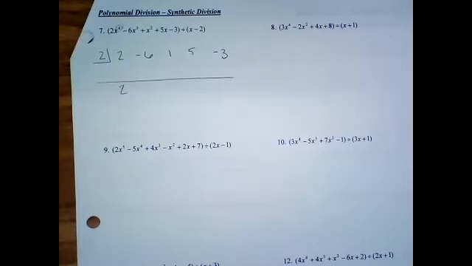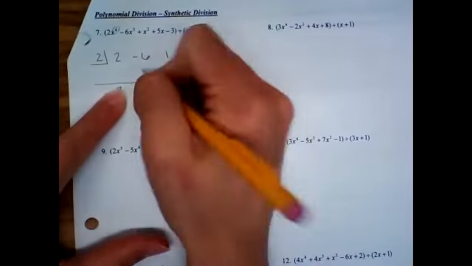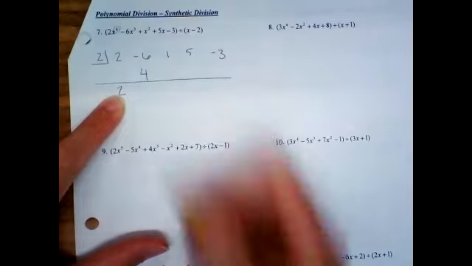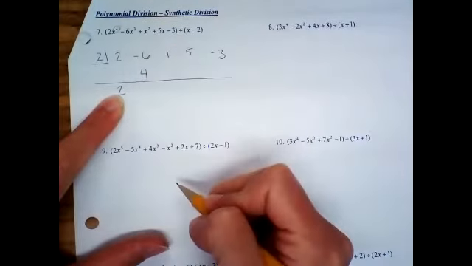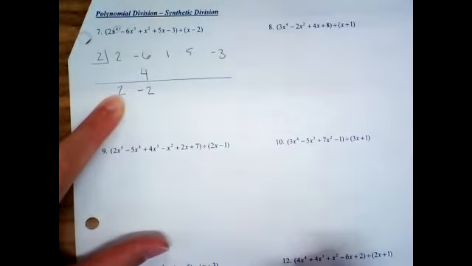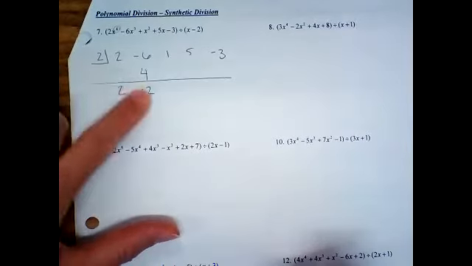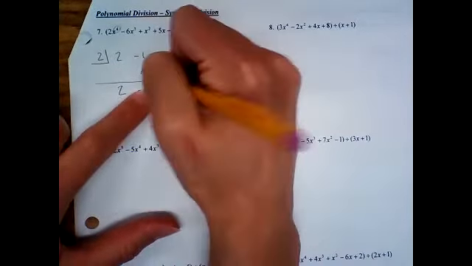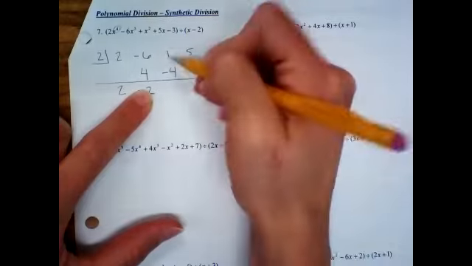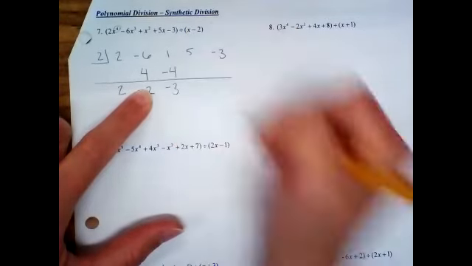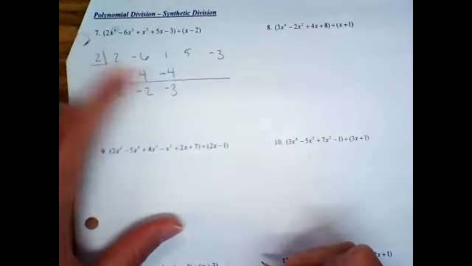I believe you can multiply, and I believe you can add. You're gonna be totally great at this, all right? 2 times 2 is 4. You're gonna add this column, -6 plus 4, -2. Then I'm gonna do it again. 2 times -2 is -4. We're going to add this column. That would be -3. Do it again.